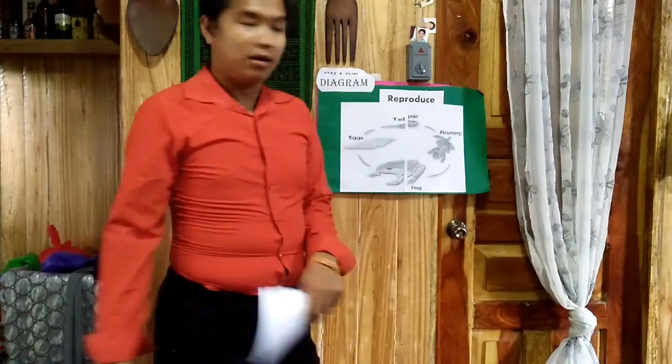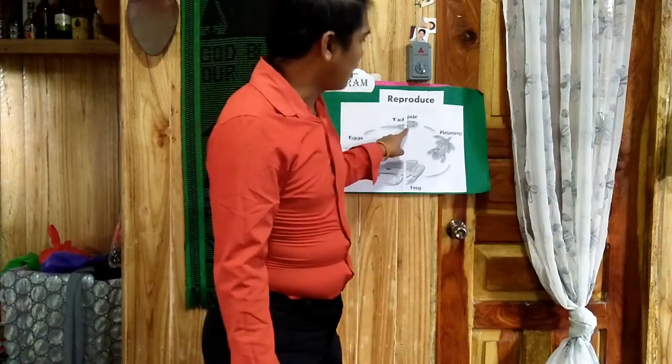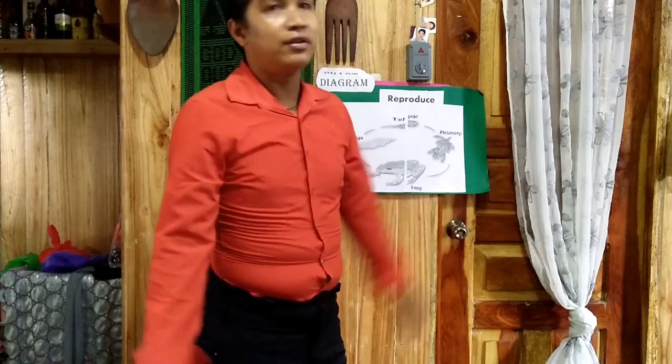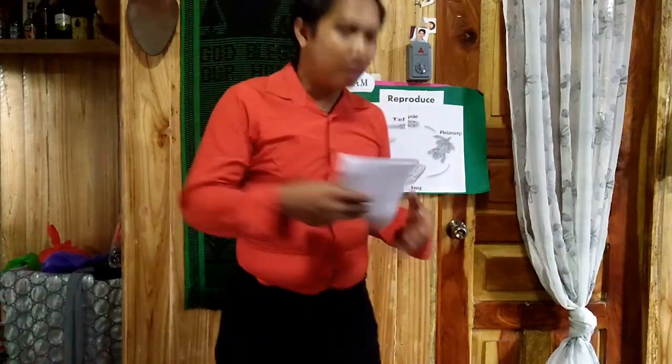It starts with eggs, then second is the tadpole, then the metamorph which already has feet, and the next is the frog. So this living thing is reproducing a new life.